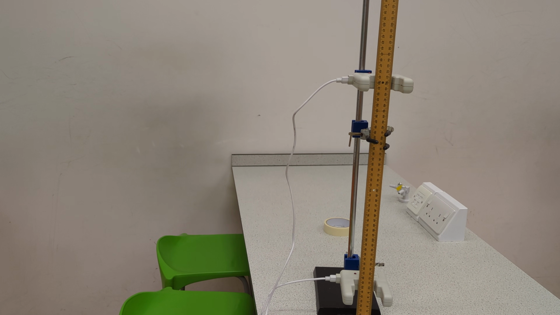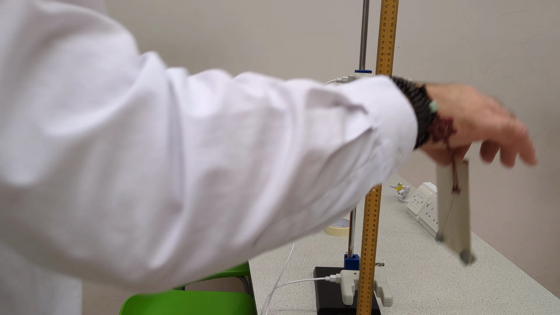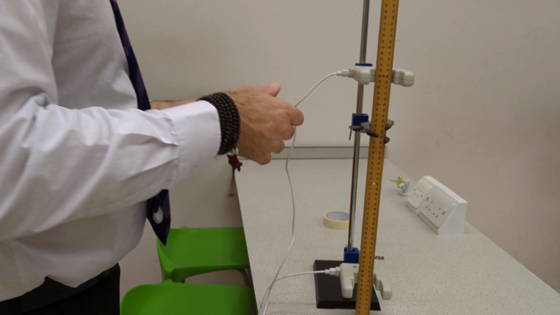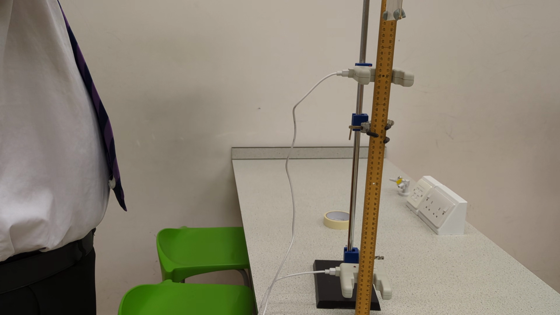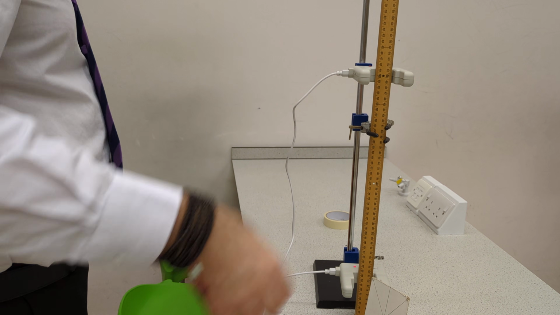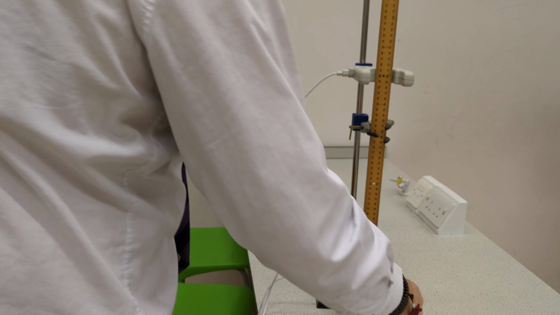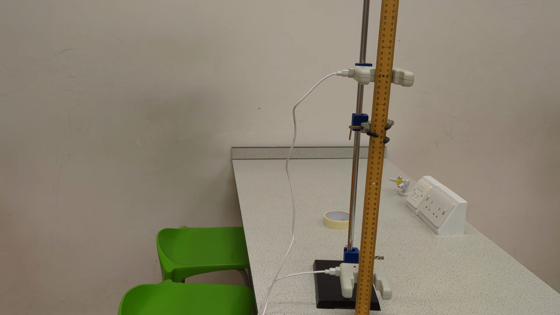Right, let's just do a couple more preliminary drops just to make sure I've got that all right. So from that corner, drop it straight down. Nice. From that corner, drop it straight down. From that corner, drop it straight down. There we go. So just a little bit of care and we're going to get some results that we can use.